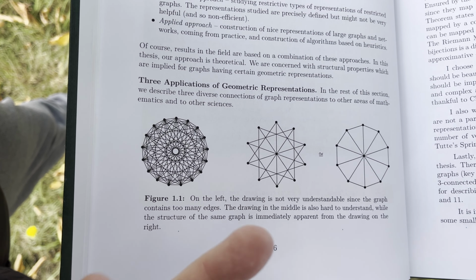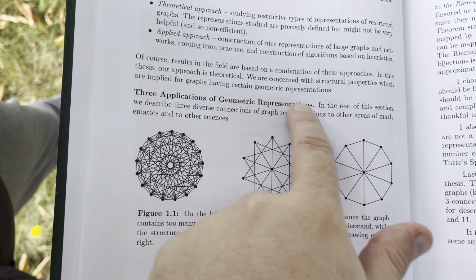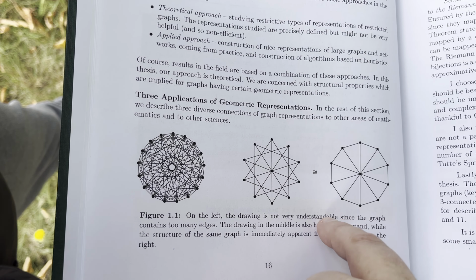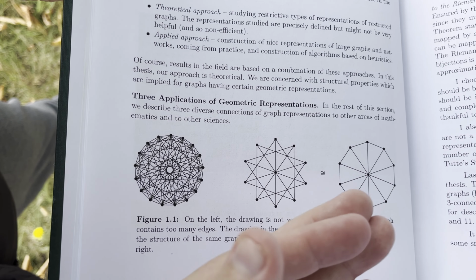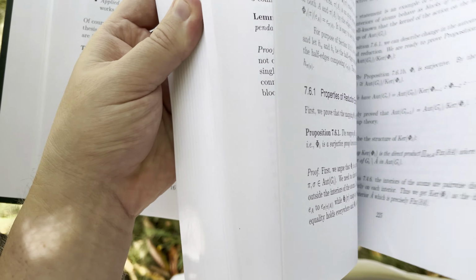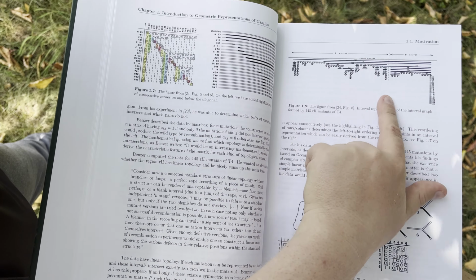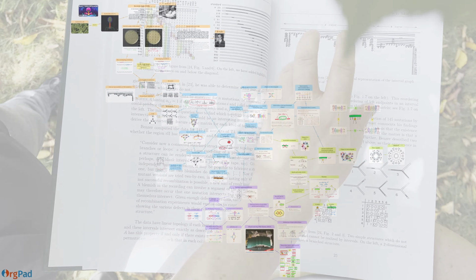But of course, not all drawings are equally good. The structure here is not understandable, but if we draw it in a better way, it is immediately revealed. So ideally, we want to obtain the best possible drawings. In this video, we will discuss a different kind of representation where graphs will be represented by intervals.